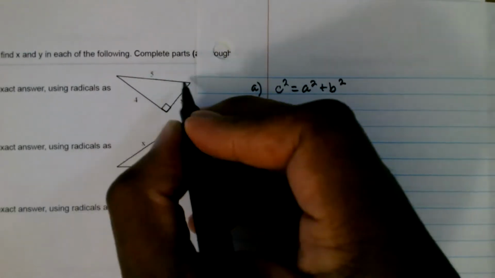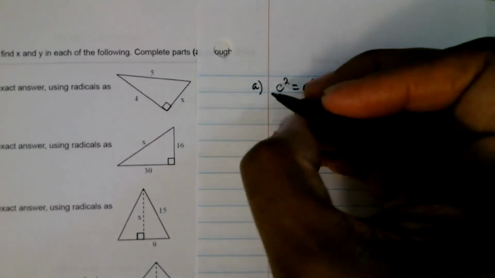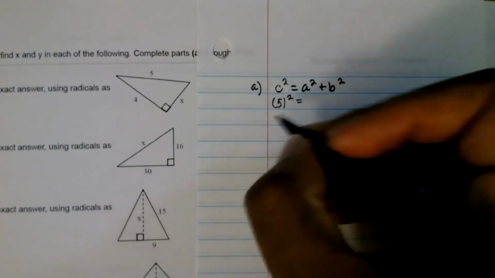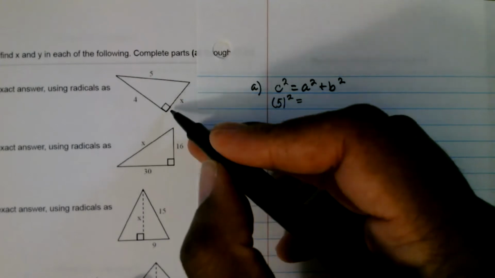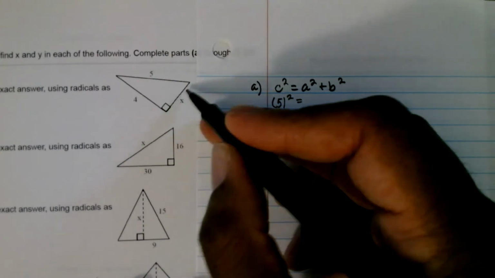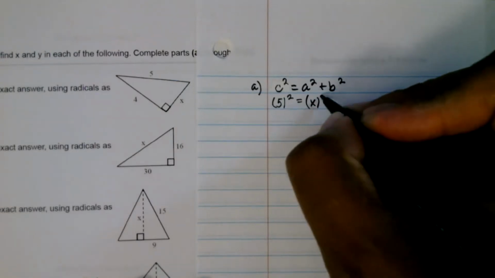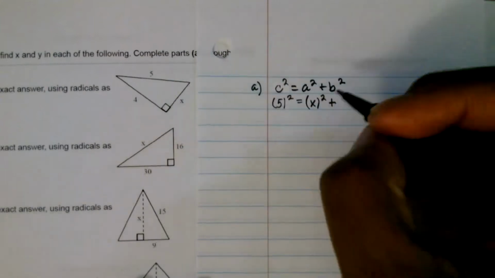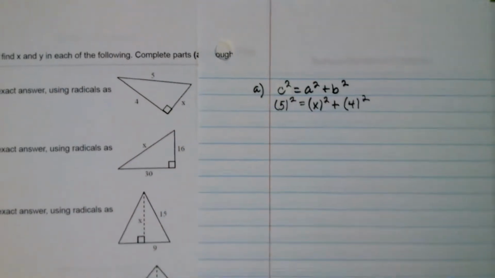All right, so now let's identify what C is. Here's C right here, which is your hypotenuse. That has a length of 5. So it's going to be 5, and that's squared. And that's equal to, I'm going to let this leg that's shorter than the other, this one will be A, which is labeled as X. So it'll be X, then that's going to be squared, plus the other leg has a length of 4, so it'll be 4 squared.